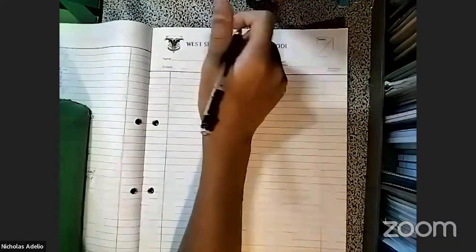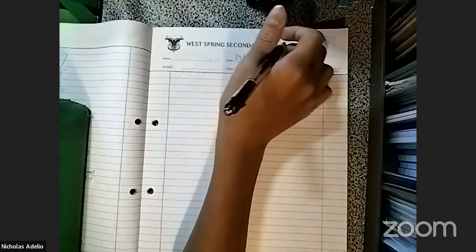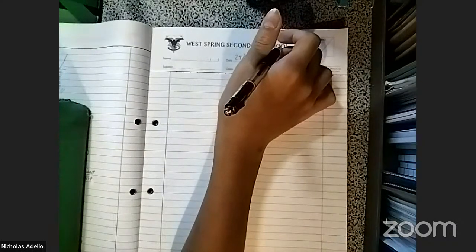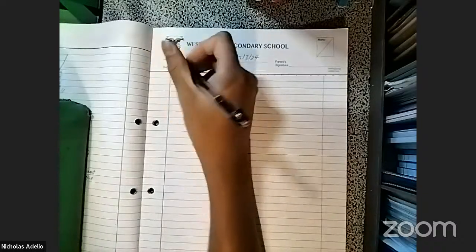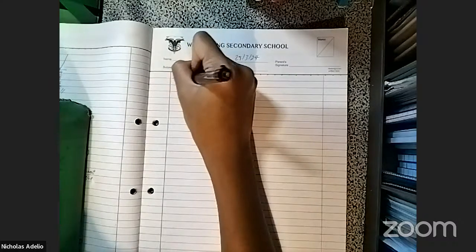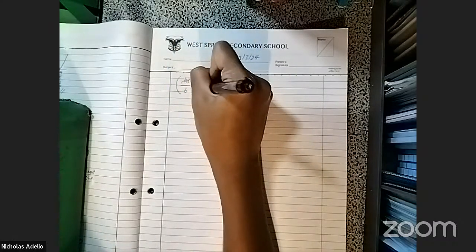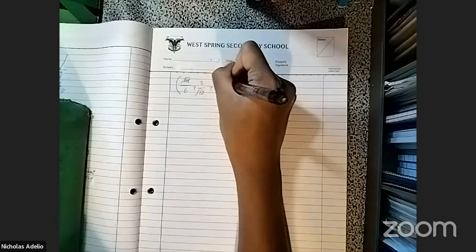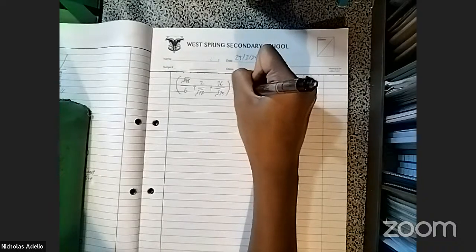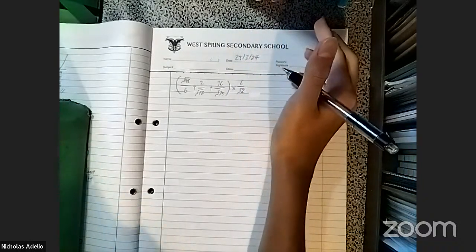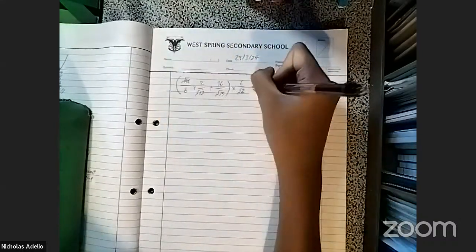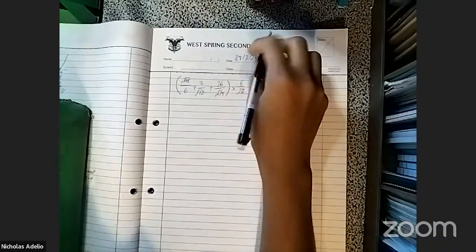So without using a calculator, express. Well, let me convert it all first. Let me see the first original one. So 48 over 6 plus 2 over 12 plus 36 over 75 times 6. Okay. Now let me convert. I need to get my calculator.